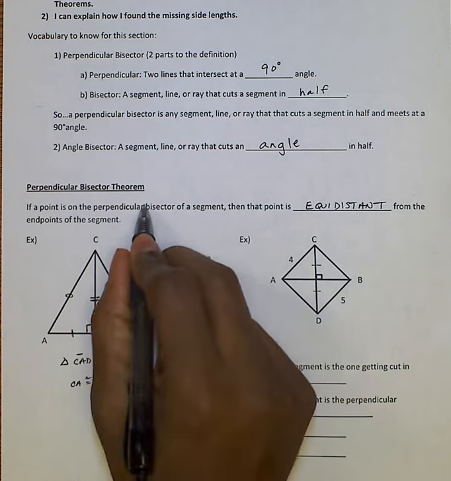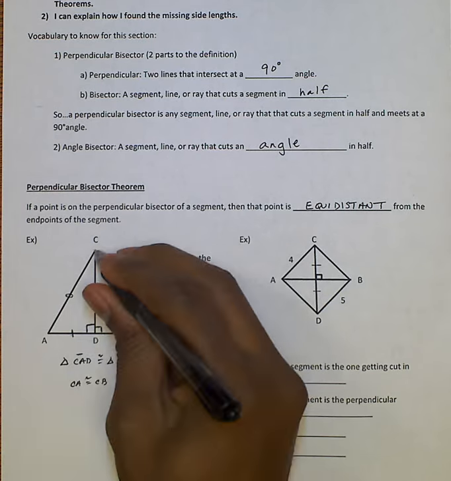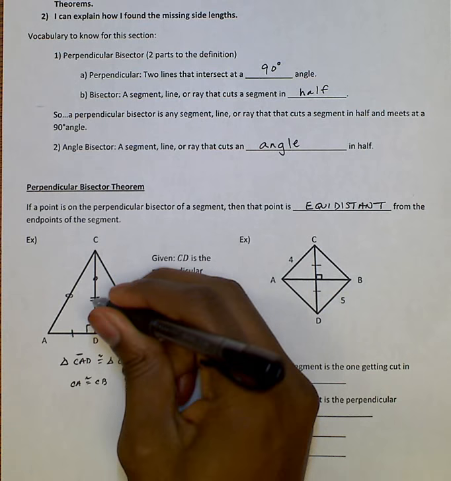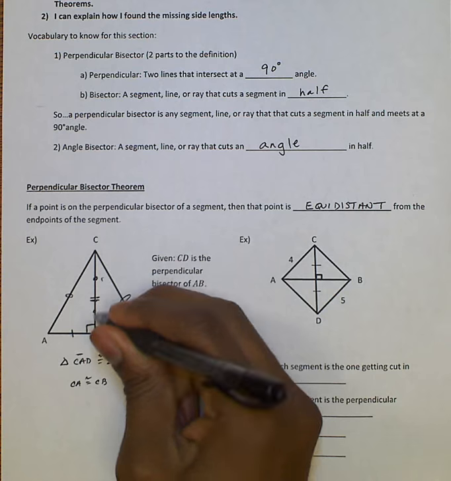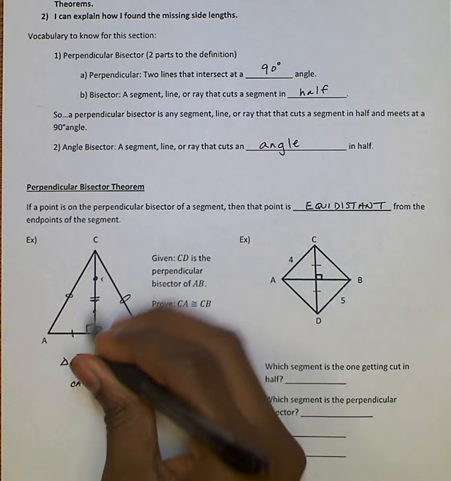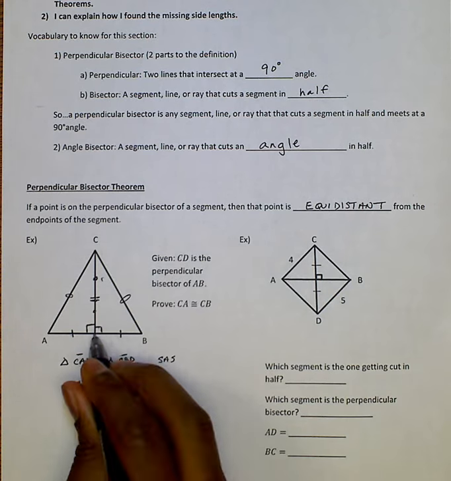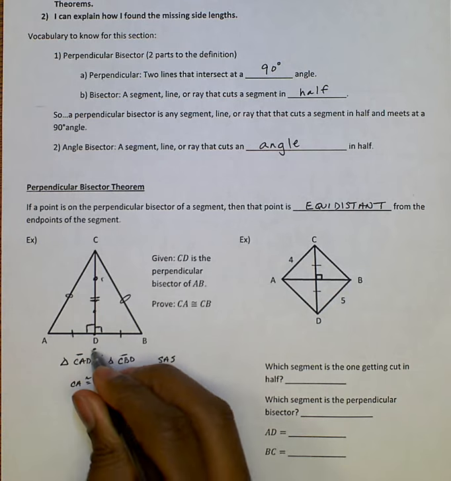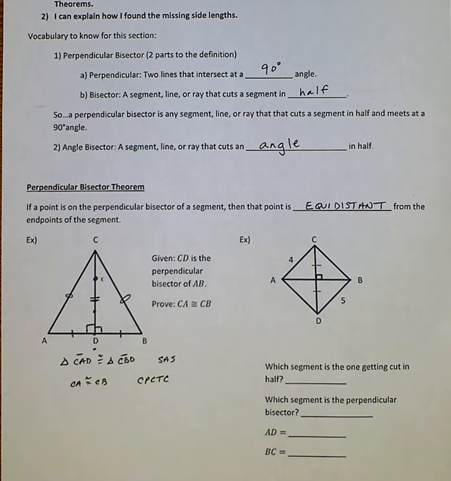And notice that no matter where I move C, so if I move C here, it's still the same. CD would still be congruent to CD. If I moved it here, CD would still be congruent to CD. If I moved it on the line, then that's even easier to know that they're going to be equidistant. If it's down here, it's still going to be equidistant because it's on the perpendicular bisector. So that proves the perpendicular bisector theorem.